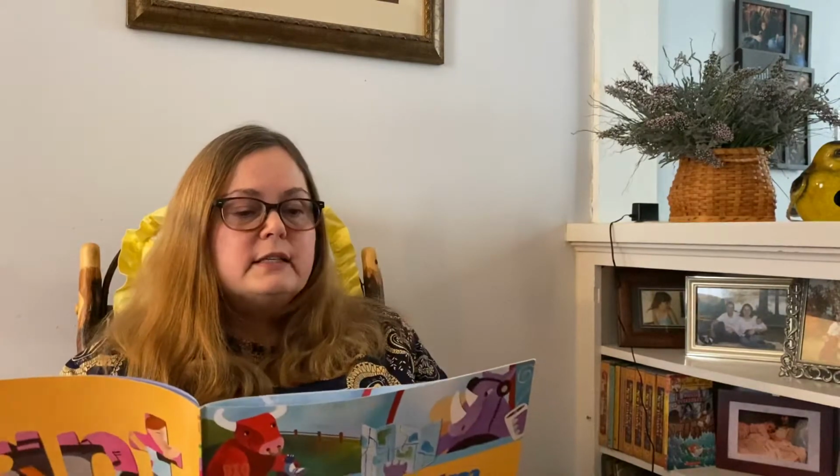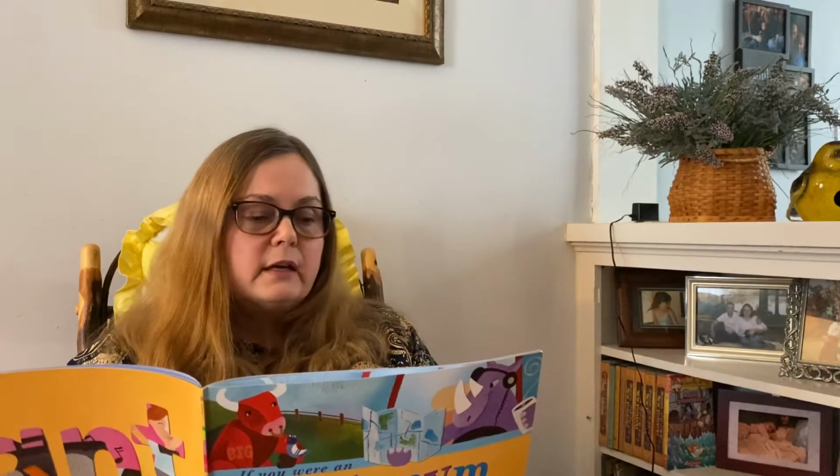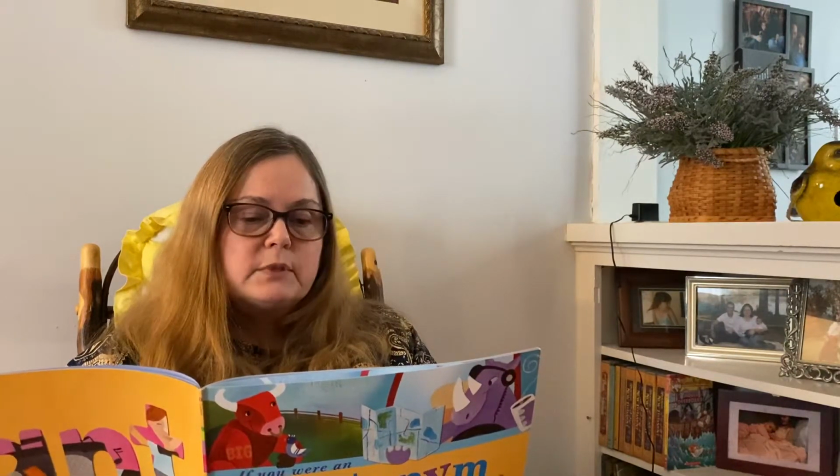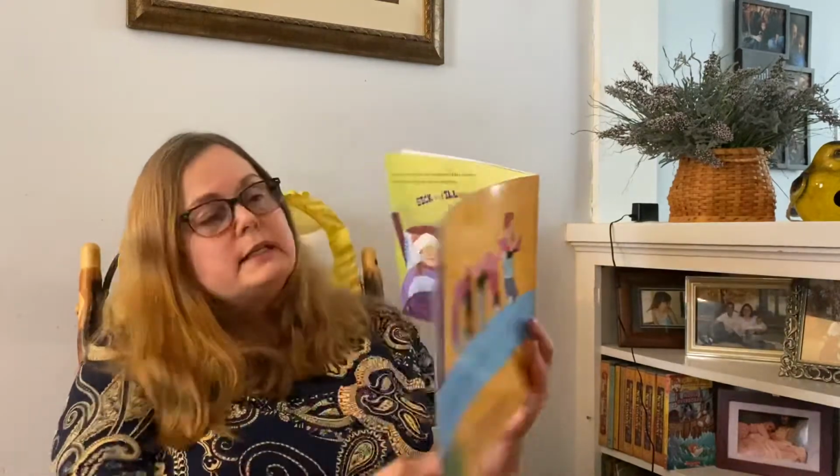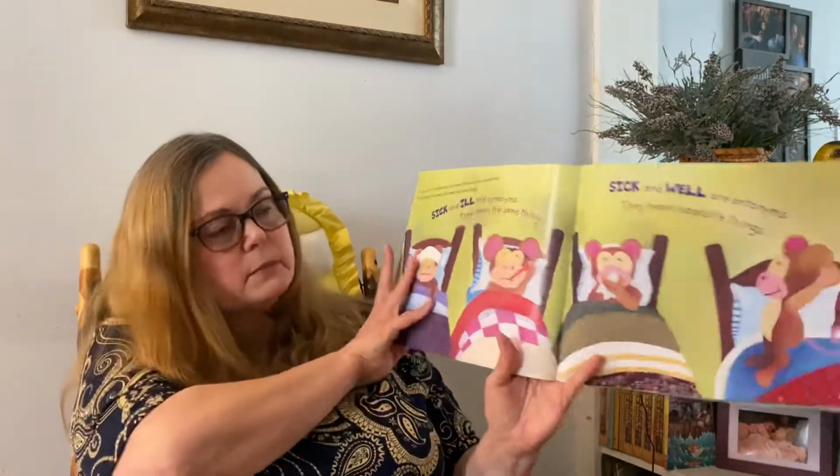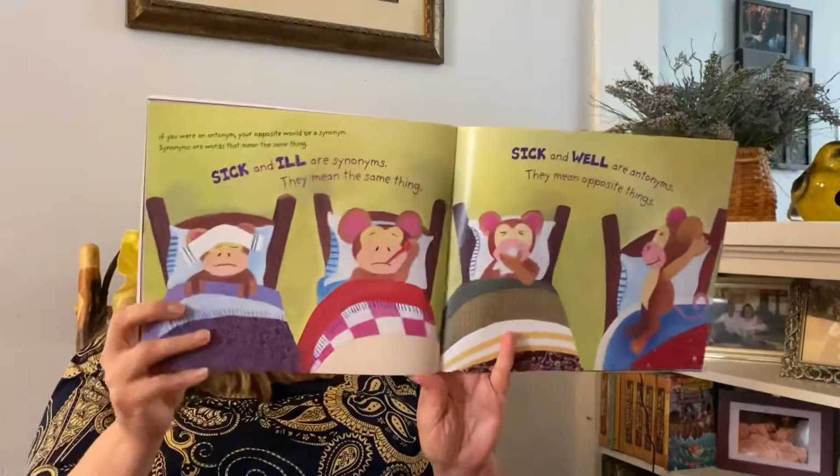If you were an antonym, your opposite would be a synonym. Synonyms are words that mean the same thing. Sick and ill are synonyms. They mean the same thing. Sick and well are antonyms. They mean opposite things.